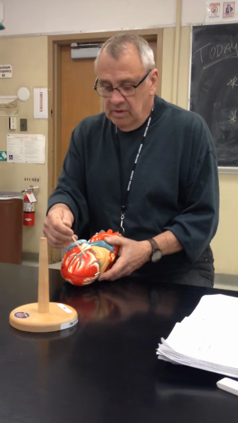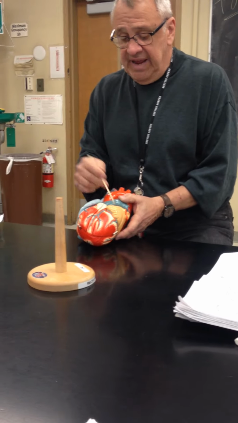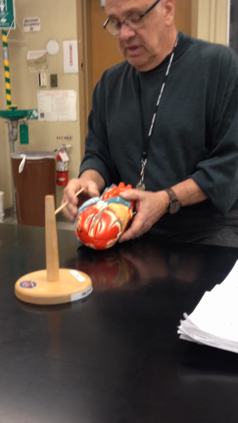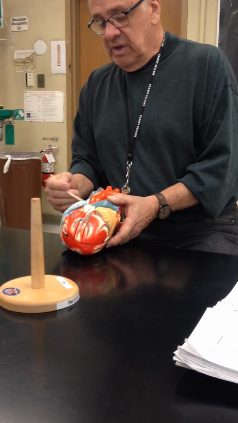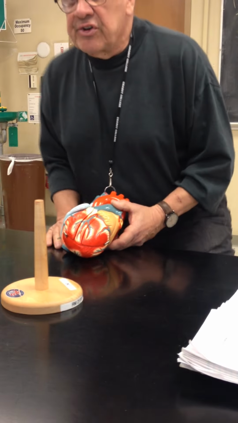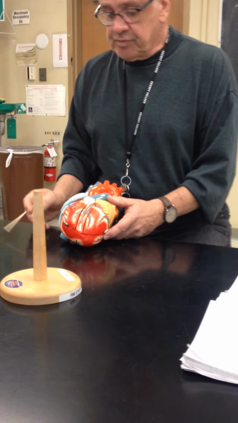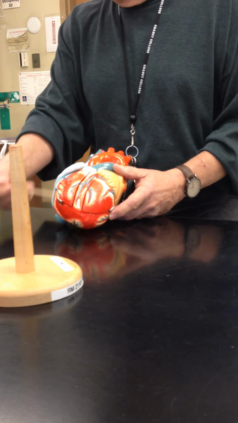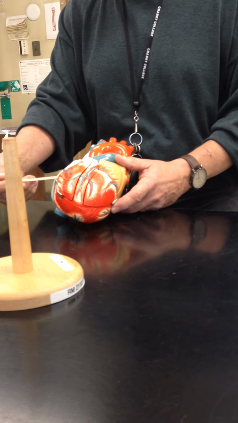So external features. We have right and left ventricles, right and left atria, and these little structures here are considered to be the auricles. The auricles have these little muscles in them, that's why they're kind of ridged. Right? And it allows for expansion when the atria fill. You have a separation of the atrium from the ventricle on the right side via the coronary sulcus.